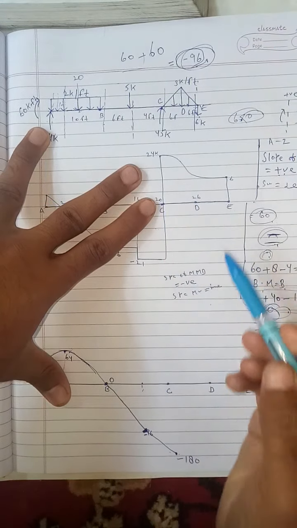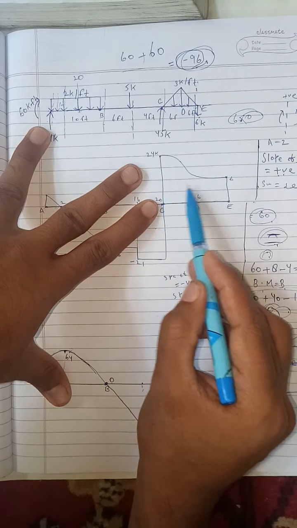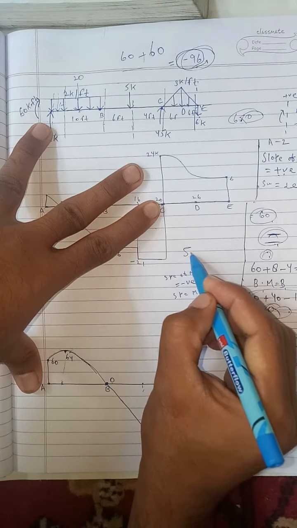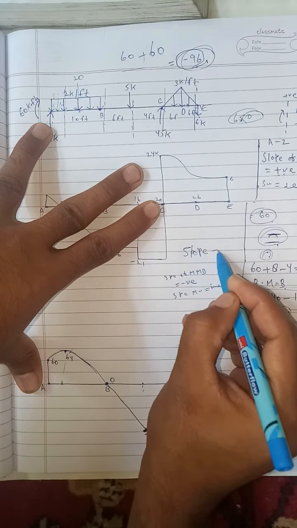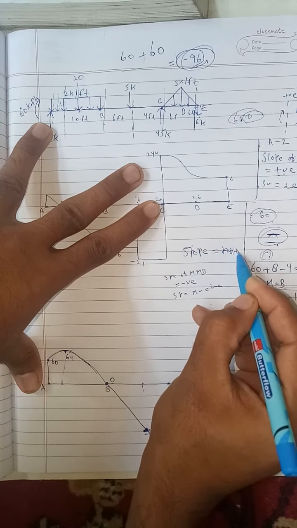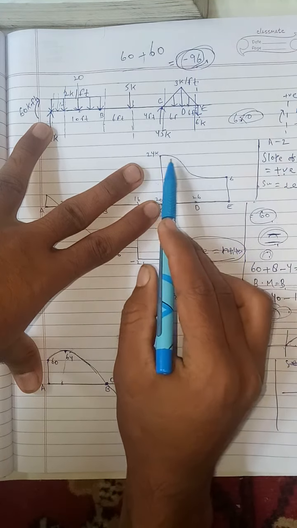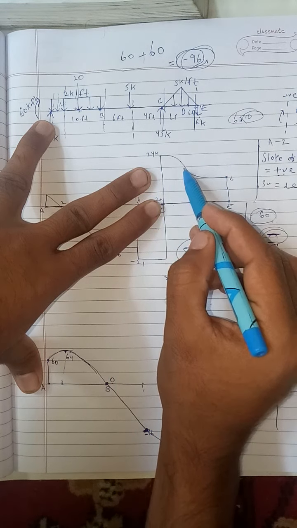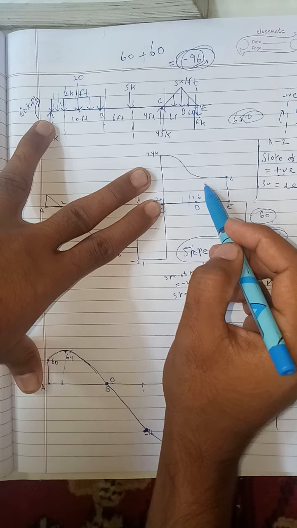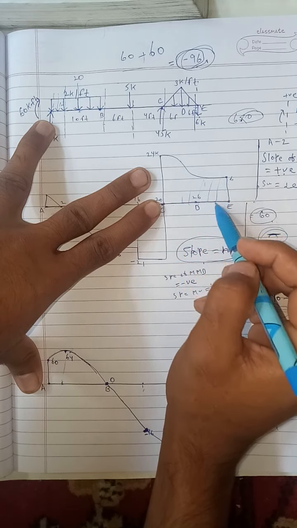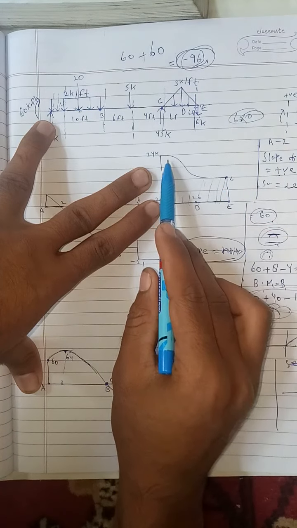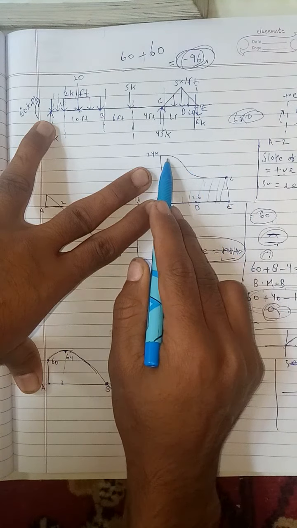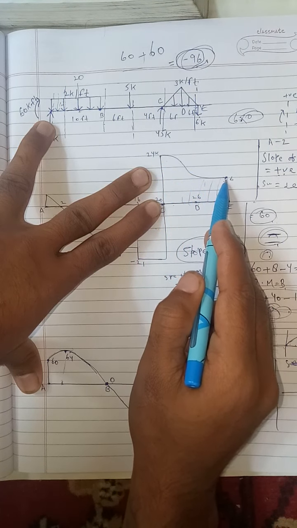Now you can see from point C to point E, the shear force diagram is positive. It means the slope of our bending moment diagram will be positive. So we will write slope equals positive. Now the shear force is more here, then it is less here, very less here, lesser still. So our slope will be positive, but it will be decreasing in magnitude because shear force is decreasing up to this point.